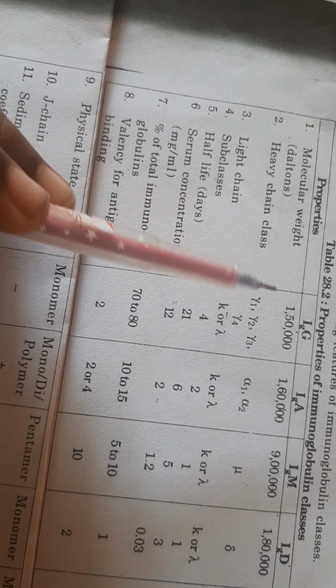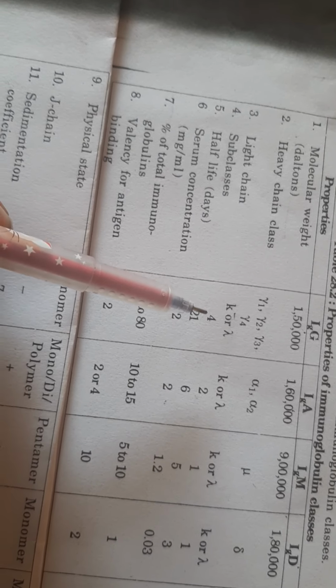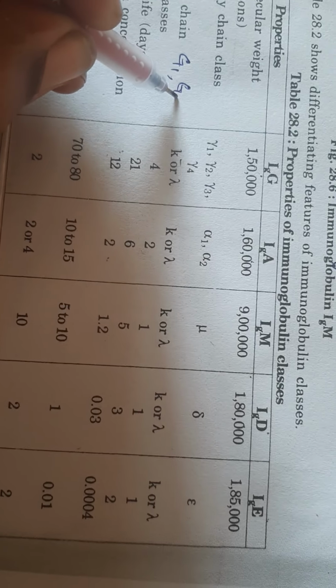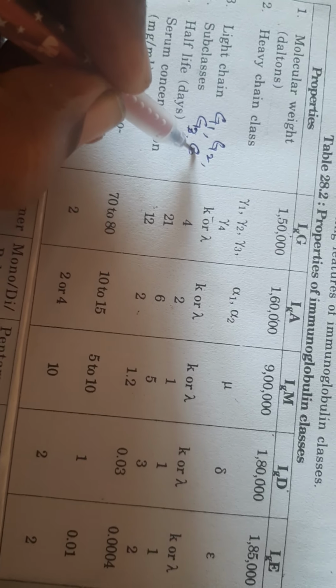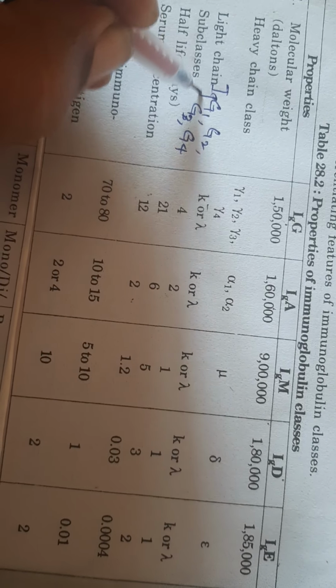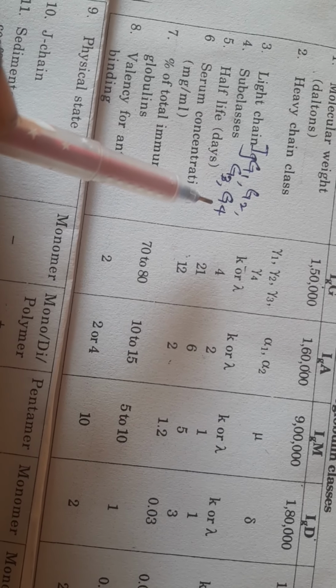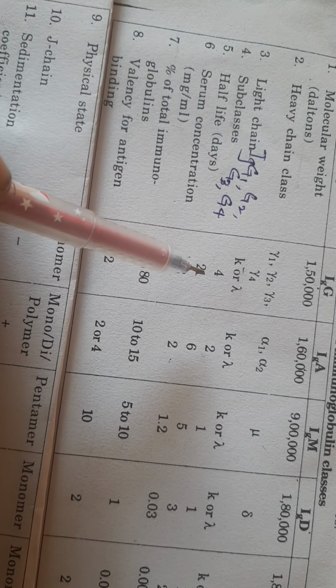And immunoglobulin G has 4 subclasses. They are immunoglobulin G1, G2, G3 and G4. Immunoglobulin G1, immunoglobulin G2, immunoglobulin G3 and immunoglobulin G4. These are the 4 subclasses of the class known as immunoglobulin G.